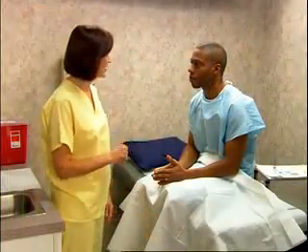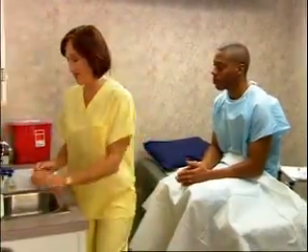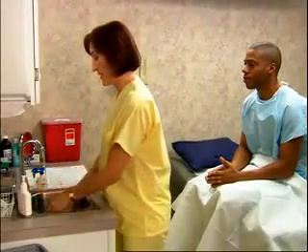Now that we've reviewed some of the general information on giving IM injections, let's review the actual process for giving an IM injection. First, identify your patient and explain the procedure, and then wash your hands.